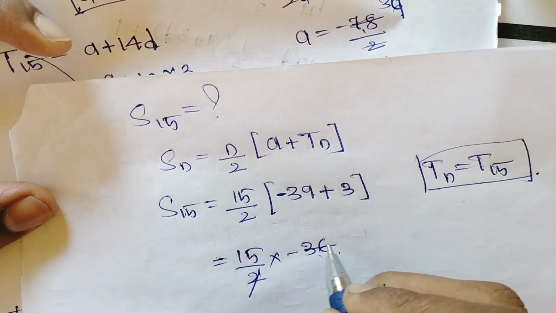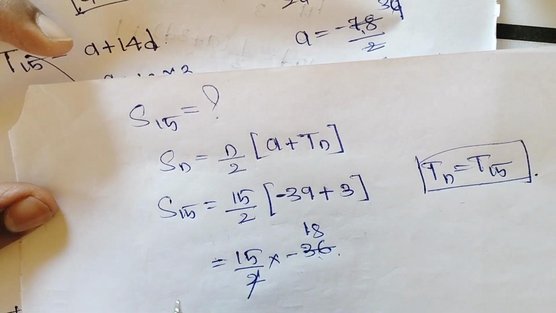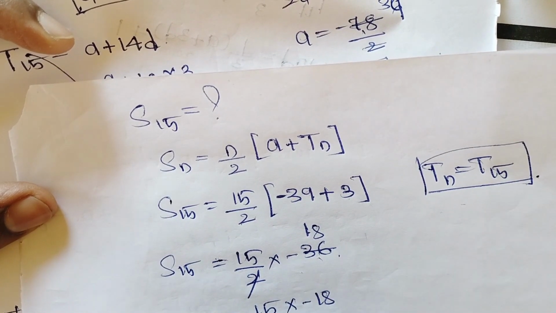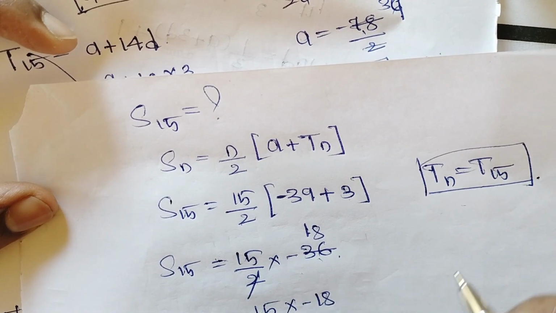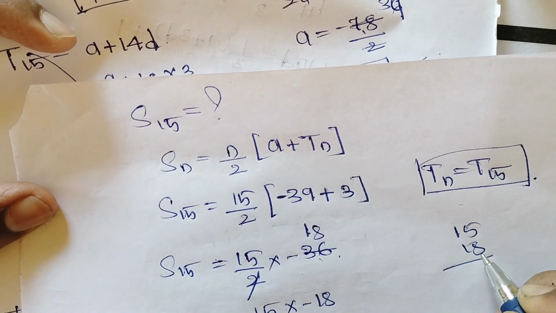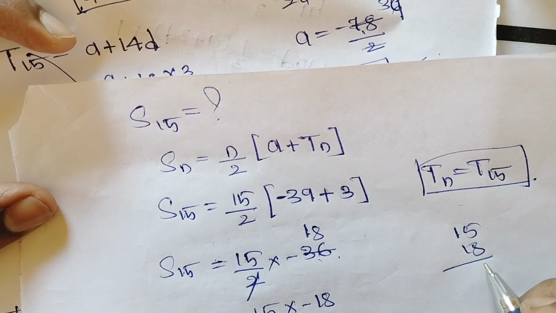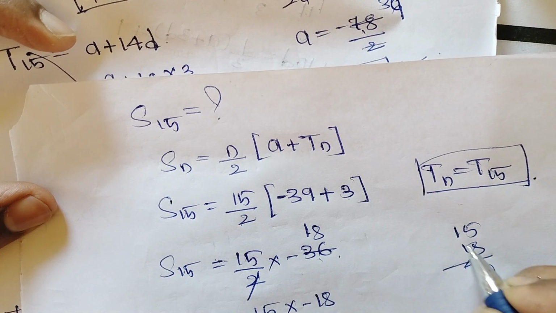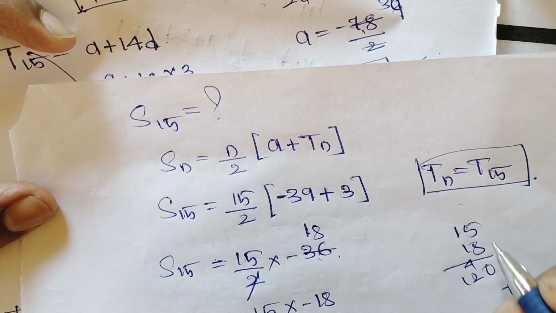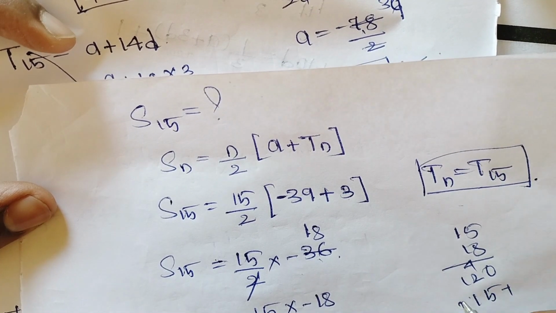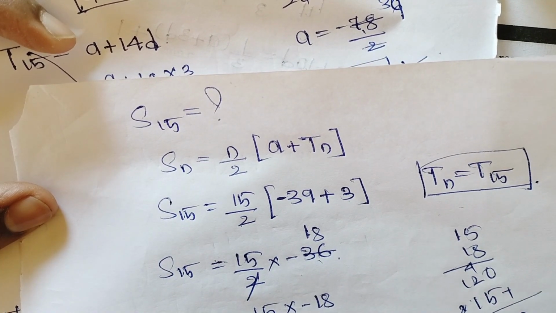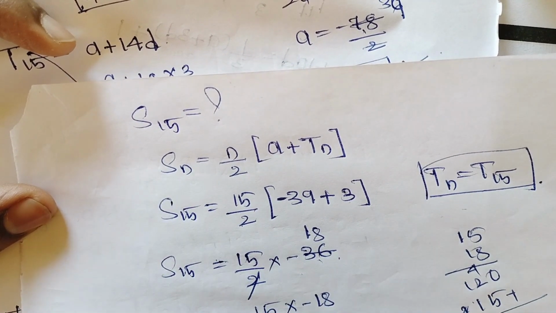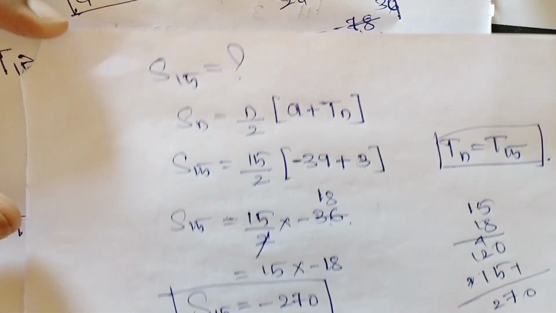Okay, 2 18s are 36, so that becomes 15 into minus 18. The answer is 15 times 18, that is, 8 5s are 40, so 40 plus 200 plus 30 is minus 270. That is the sum of 15 terms. Okay, it is the answer.